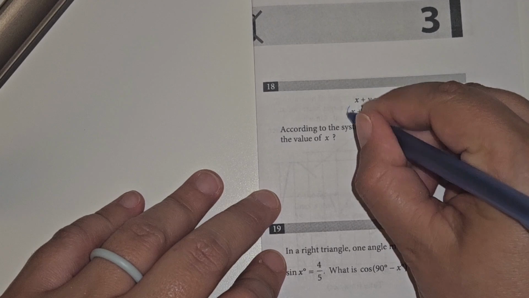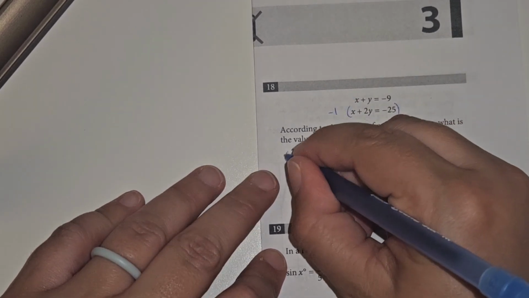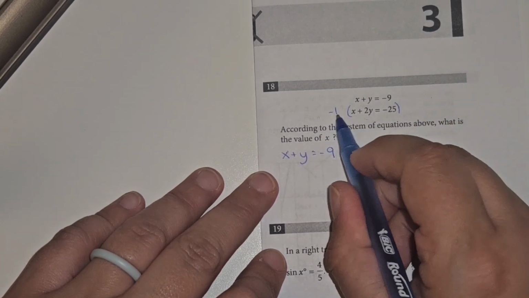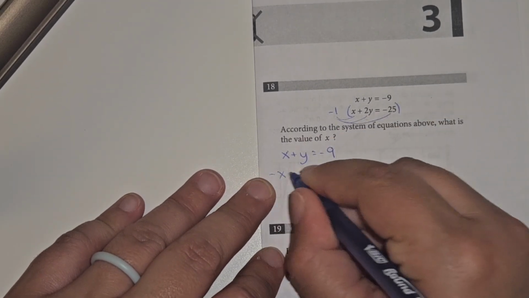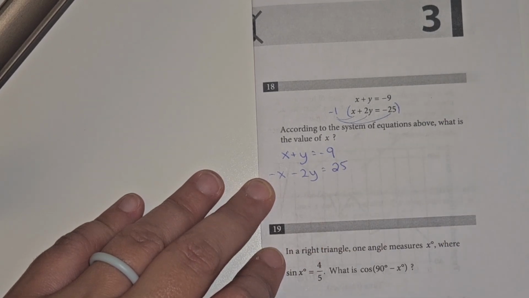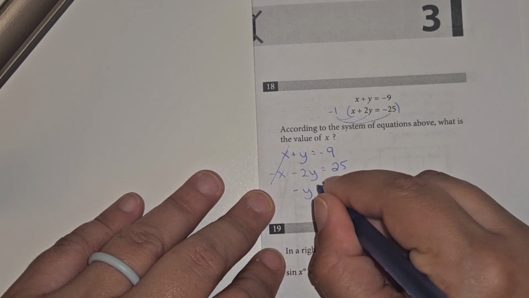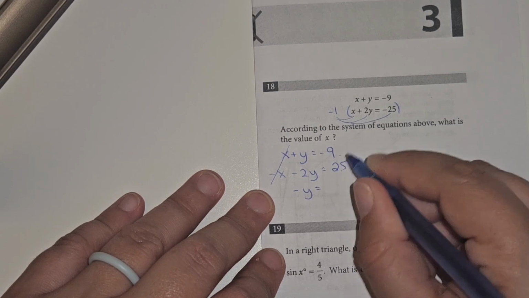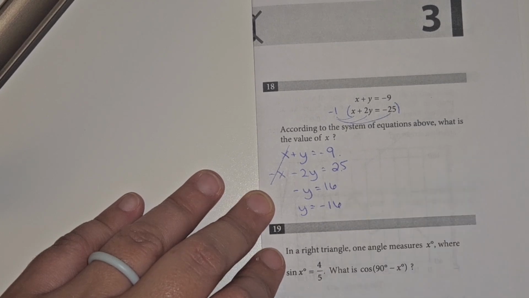So let's go ahead and multiply this by -1. So I'm going to rewrite it here. X plus Y equals -9. I'm going to send this out. So it's -X minus 2Y equals positive 25. That gets eliminated. -Y equals 25 minus 9 would be 16. So Y equals -16.